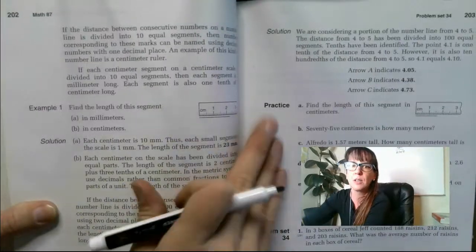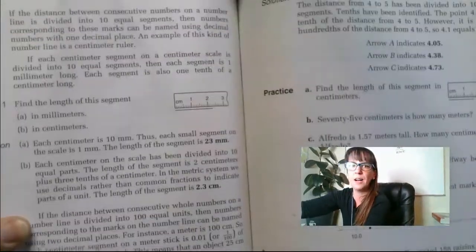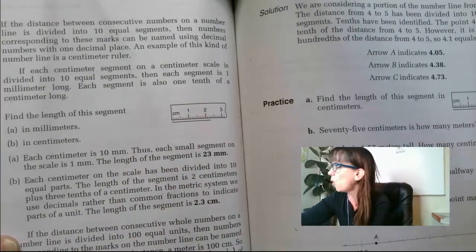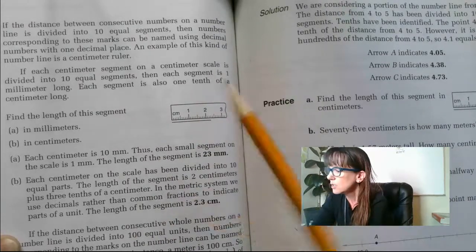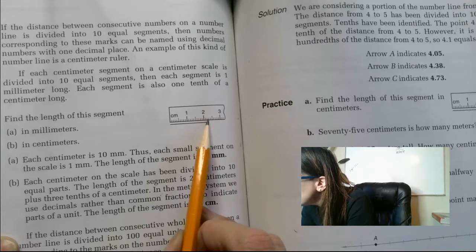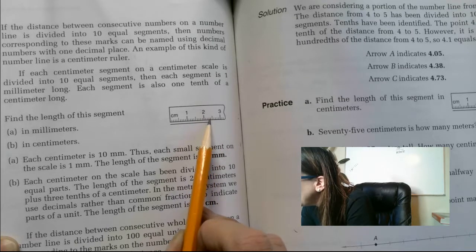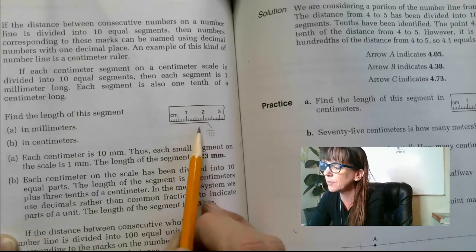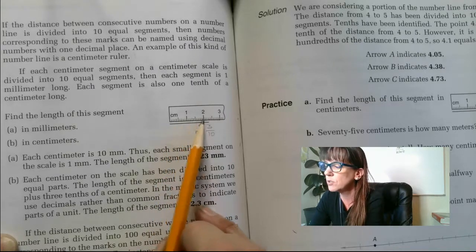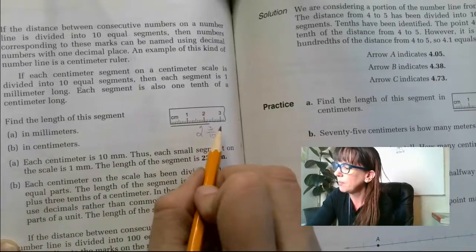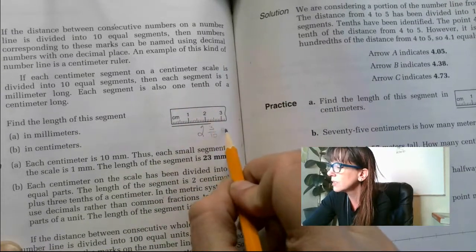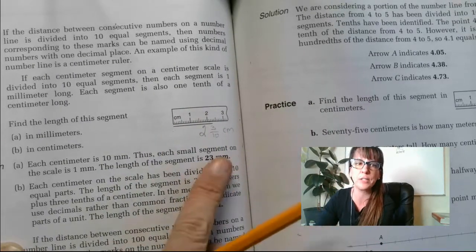So for example number 1, it says find the length of this segment. I think it's easier to show you in the book here. Okay, so you can see that this goes 2 whole centimeters. And then we've got 1, 2, 3 out of, so the whole, there's 10 segments here, so it's 3 out of 10. So we've got 2 whole and 3/10 of a centimeter, because it's in centimeters right there. So that's going to be your answer for A.